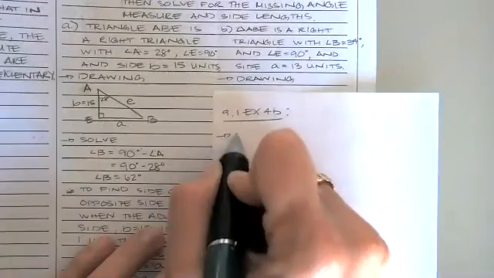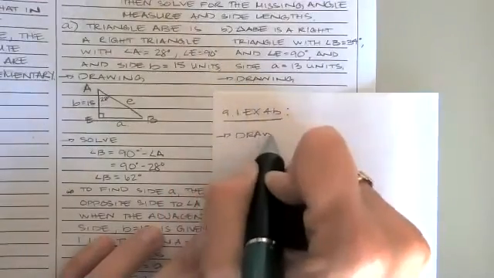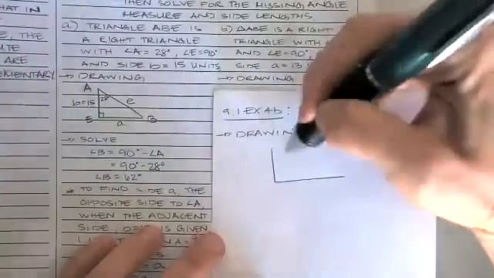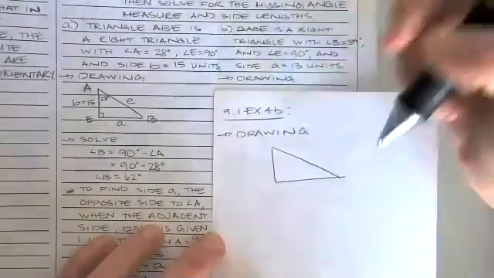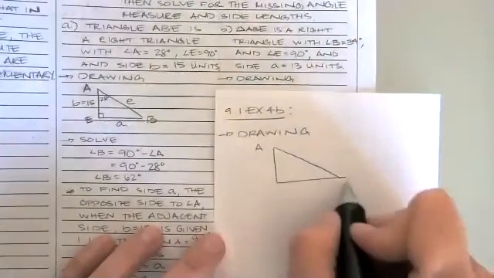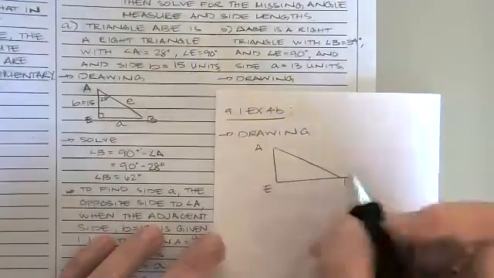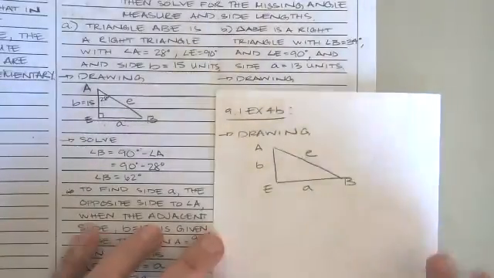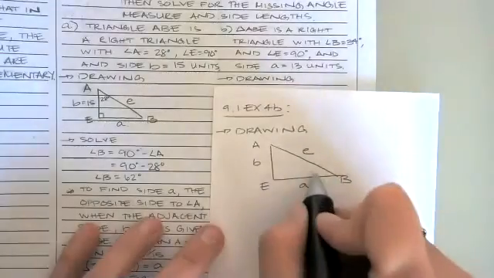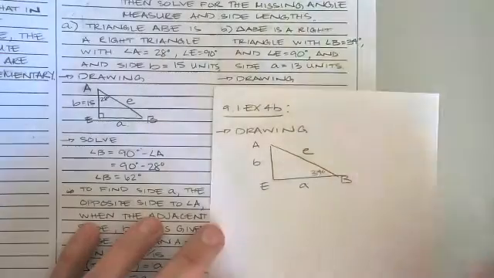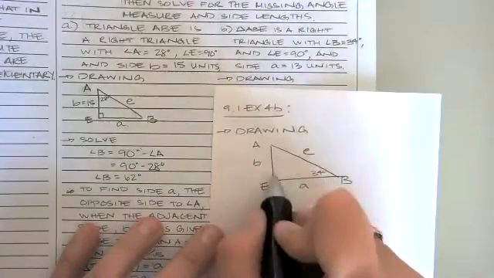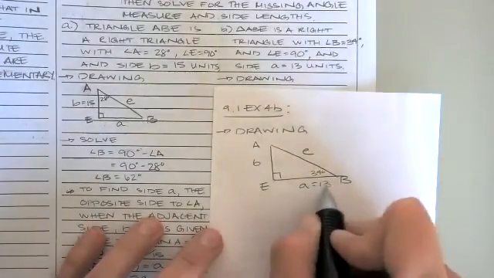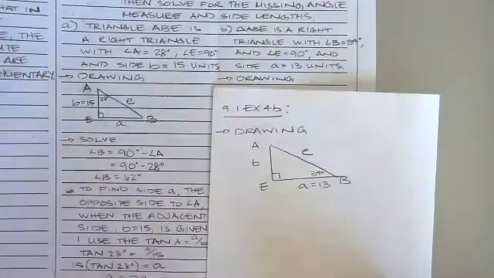First of all is my drawing. Okay, so I've got something like this. If I call this A and this B and this E, that makes this side A, side B, and side E. All right, B they told me is 34 degrees, so I'm going to label that. Angle E is the right angle, and side A is 13. Okay, so there's my drawing.